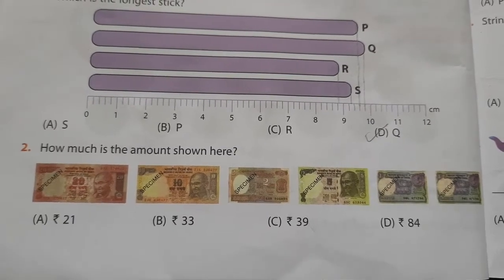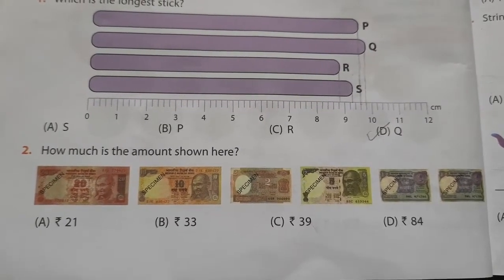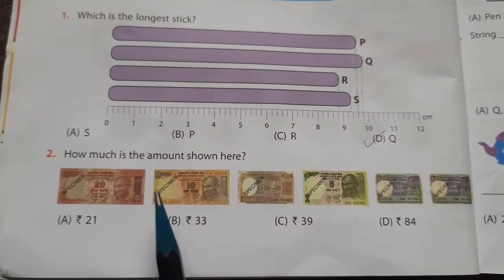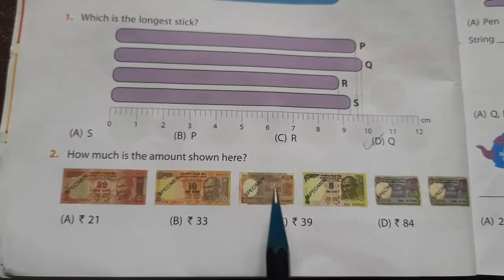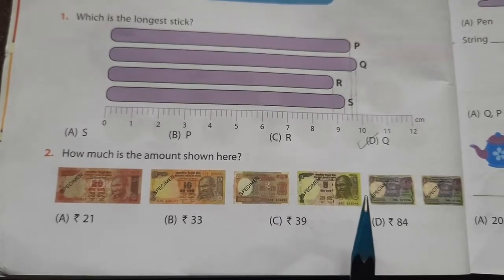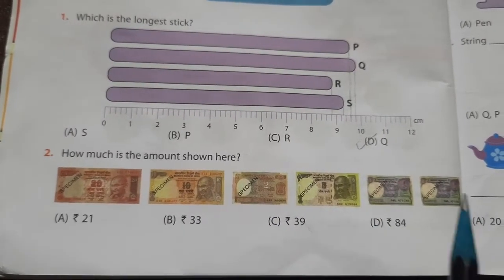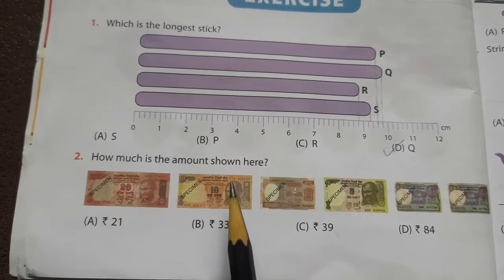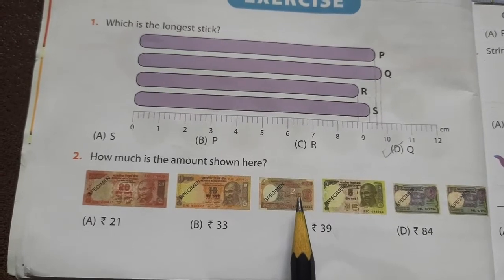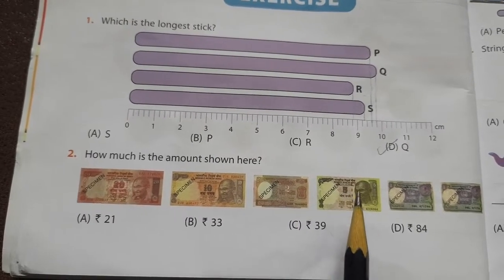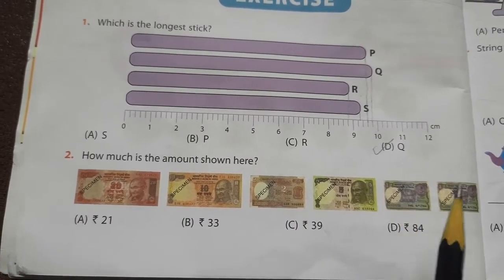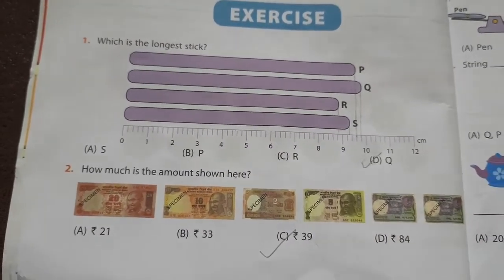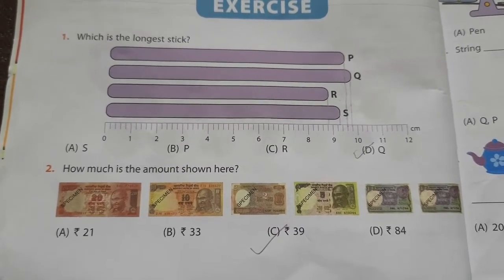Let us look at the next question. How much is the amount shown here? So as you can see, there are a couple of notes which are shown over here. 20, 10, 2 rupees, 5 rupees, 1 rupee and 1 rupee. Let us start adding them. 20 plus 10, 30, plus 2, 32, plus 5, 37, plus 1, 38, plus 1, 39, which is option C. Please tick it and transfer to OMR sheet as well.